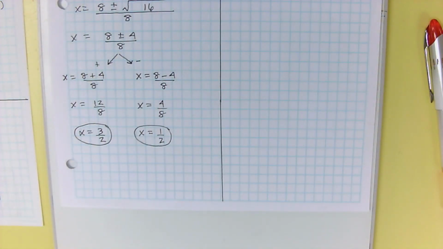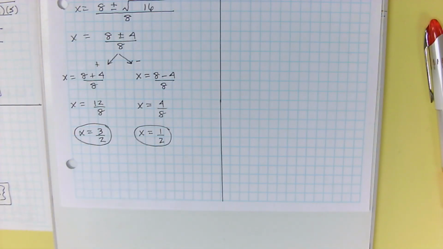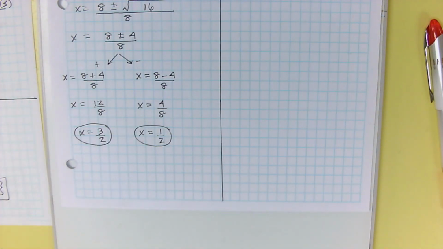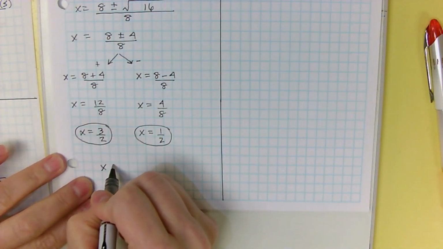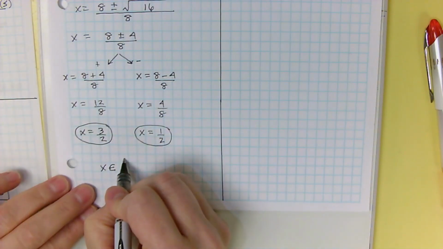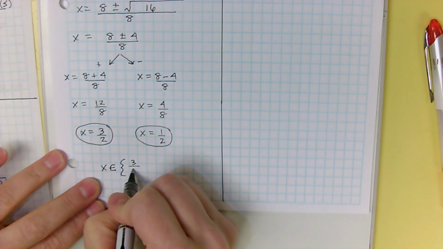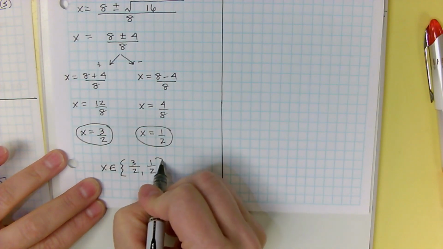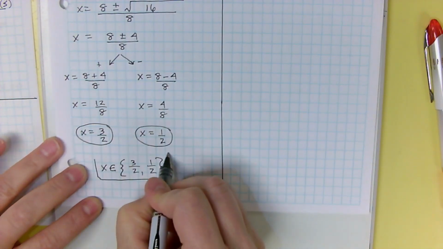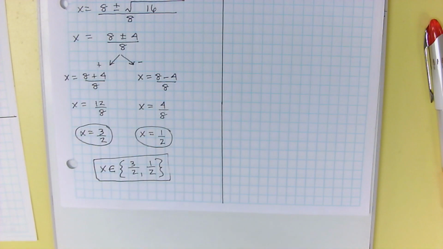You should get fractions and very weird numbers for this, because if the numbers were nice whole numbers, you could have factored it in like 2 steps. So really, if you're getting whole numbers, then you might want to ask, am I considering factoring? Because those should be factorable. So when you have multiple answers, we're going to use set notation. x is an element of the set containing 3/2 and 1/2. And those are your 2 answers.